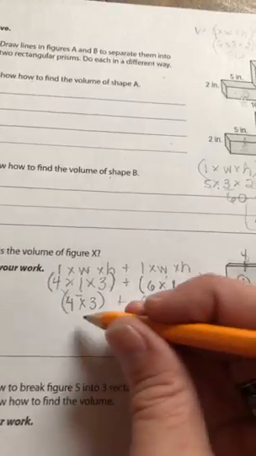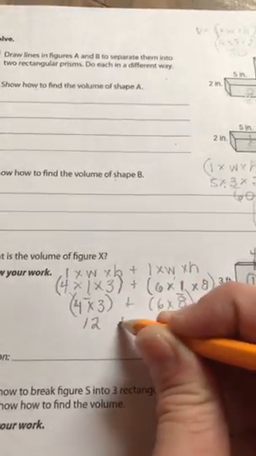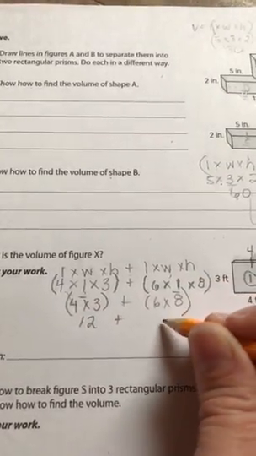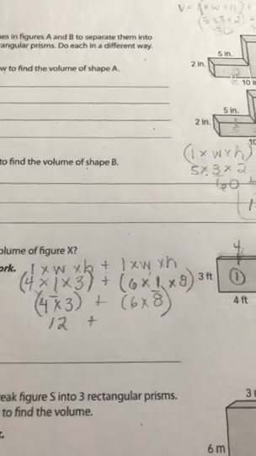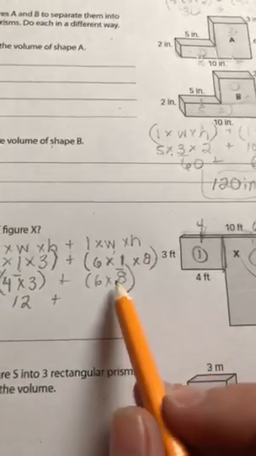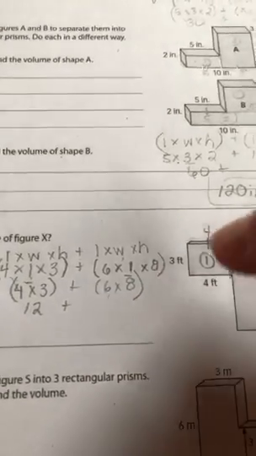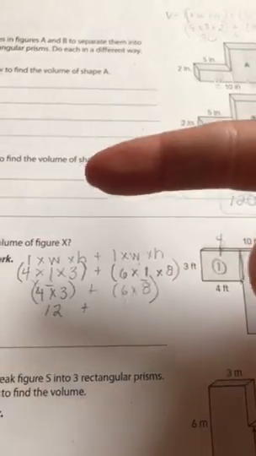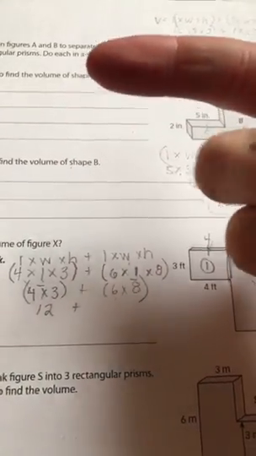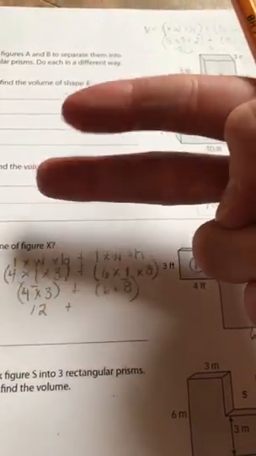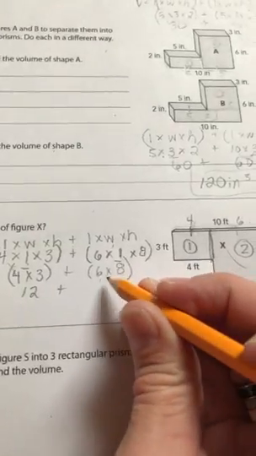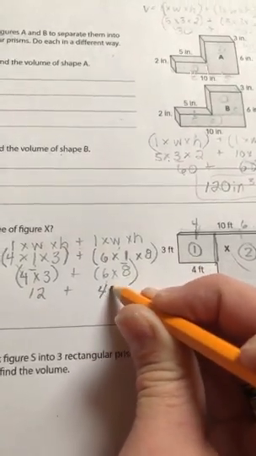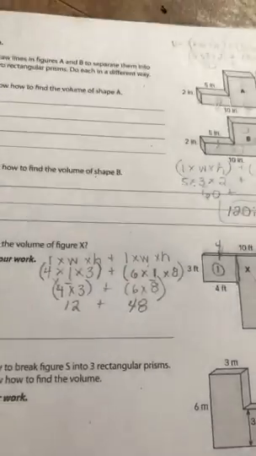And my next step, 4 times 3 is 12 plus 6 times 8. Remember I told you earlier, double, double, double. If you don't know your eights, double this number 3 times. So double of 6 is 12. Double of 12 is 24. So I've done my double, double. Double of 24 is 48. So your trick is double, double, double. 6 times 8 is 48.